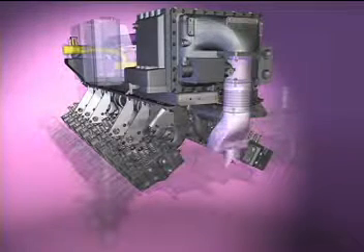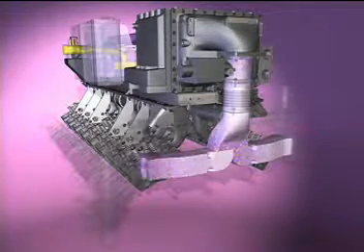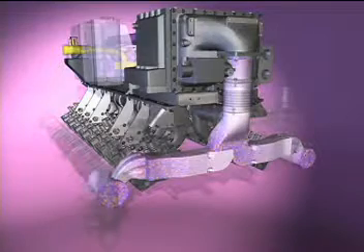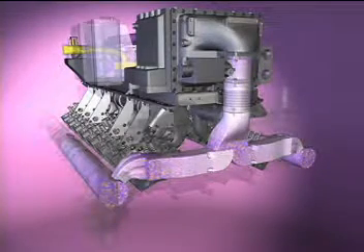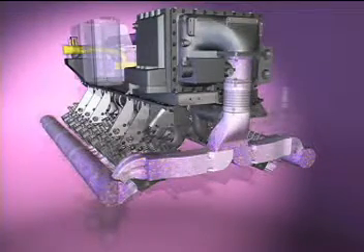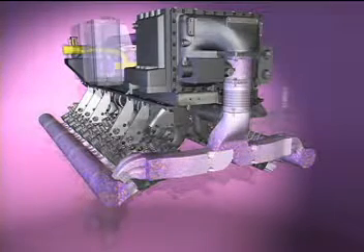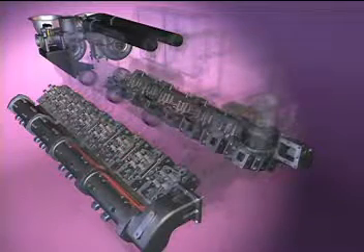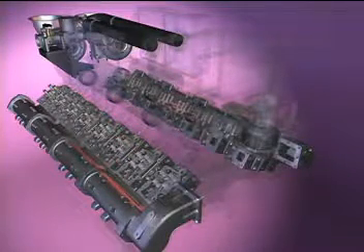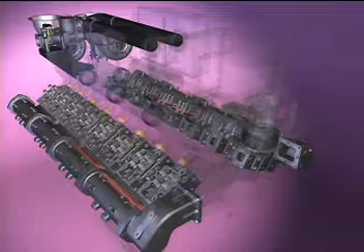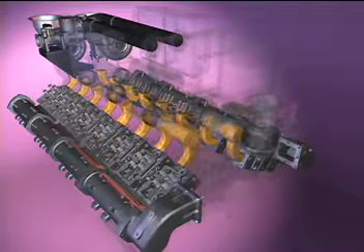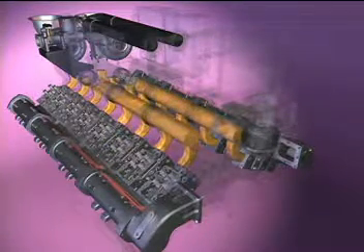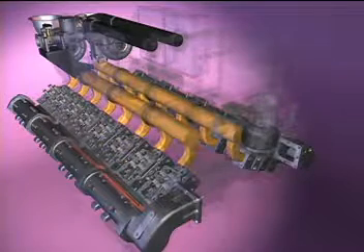The air-fuel mixture flows down the log-type intake manifolds to the intake ports in the cylinder heads. After the combustion in the cylinder, the exhaust gases flow from the cylinder head into the constant pressure exhaust manifolds which run down the center of the engine.